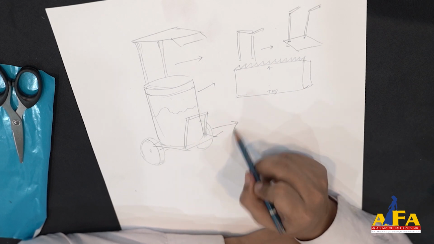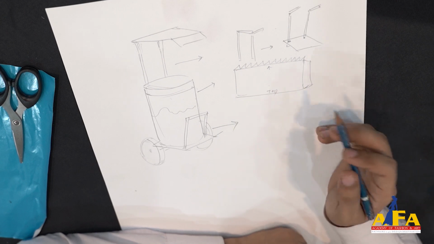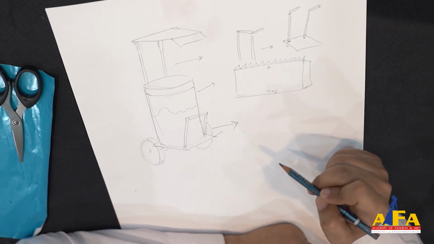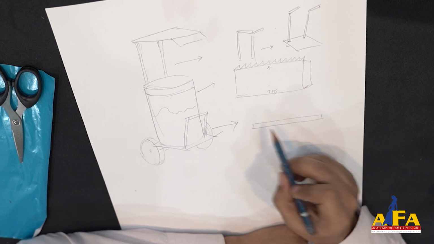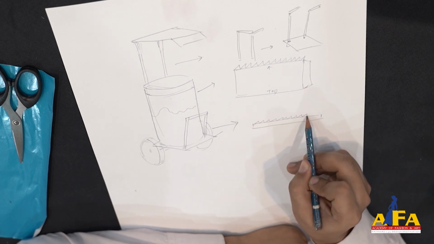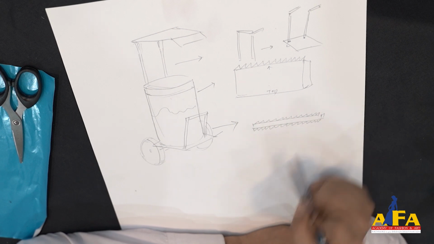And the wheels, again, we learn how to make wheels in the basic geometrical stuff, or basically they are very flattened cylinders in a way. So we'll need a long strip like this with crowns on both sides, right?